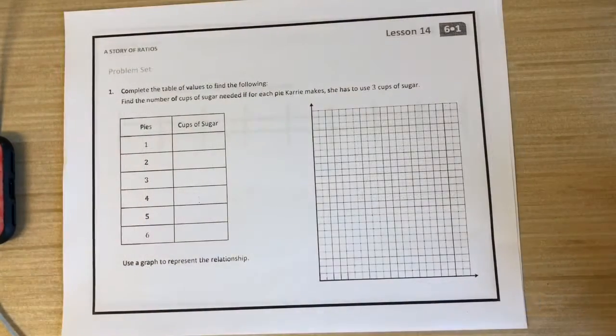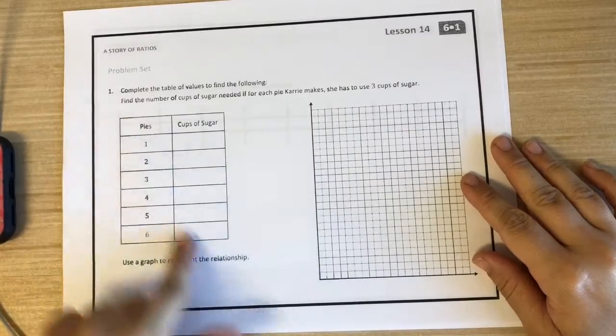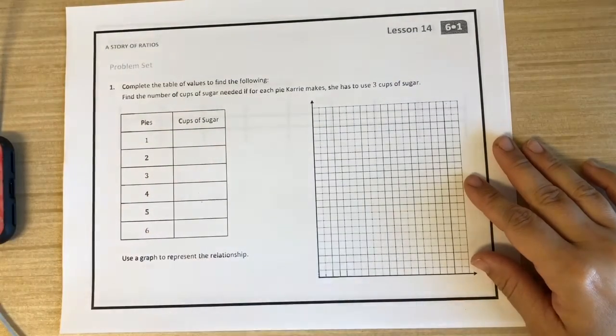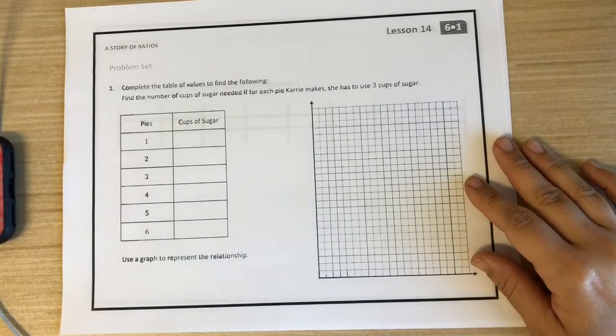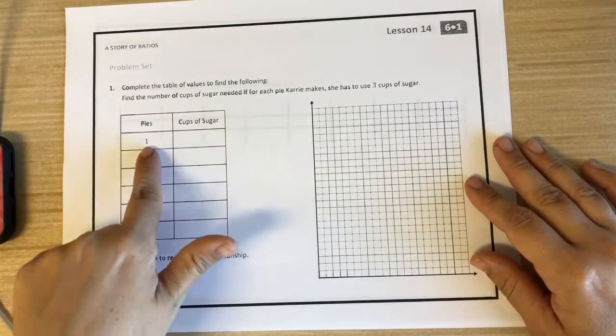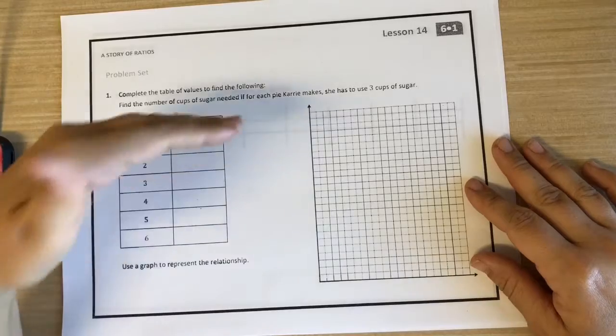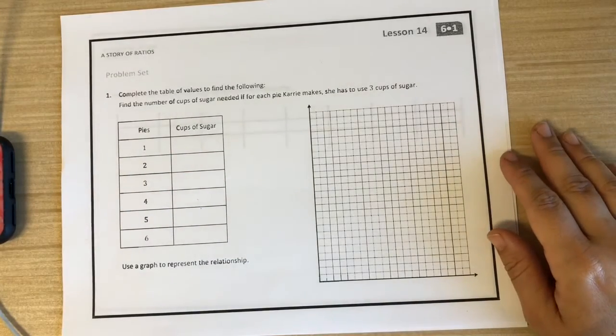The problem set today is just like the lesson that we did. So first you're going to fill out this ratio table, and it tells you the ratio already. It says for each pie, she needs 3 cups of sugar. So the first thing I would do, 1 pie, 3 cups of sugar, okay? And that allows you to fill out the rest of the table.